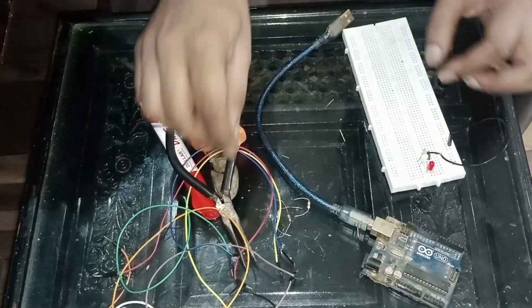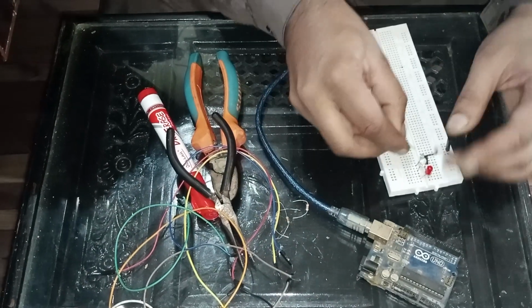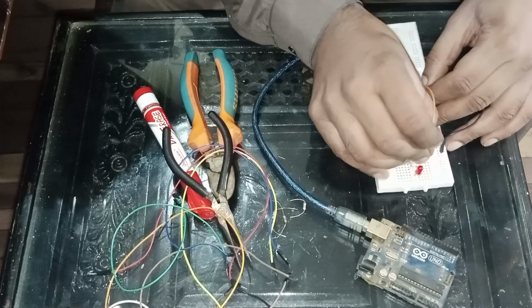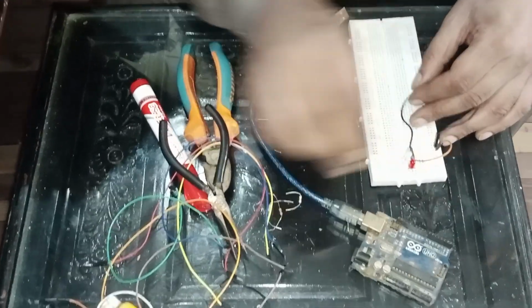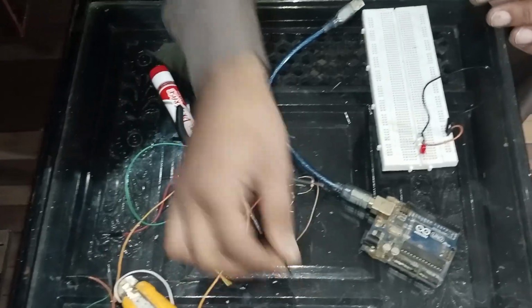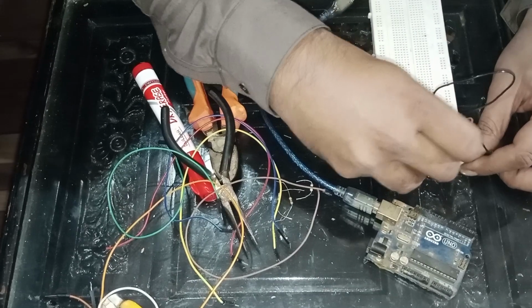Negative rail here. All the negatives on the negative rail.